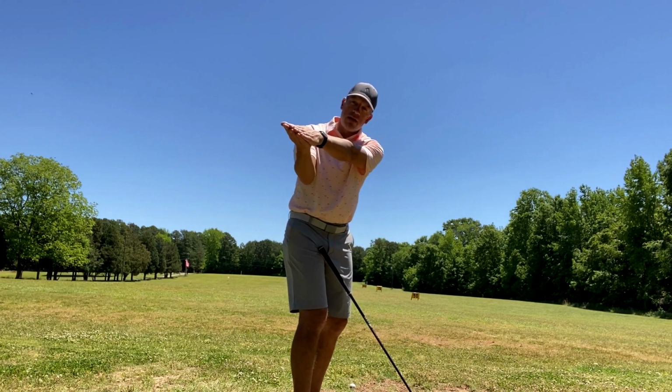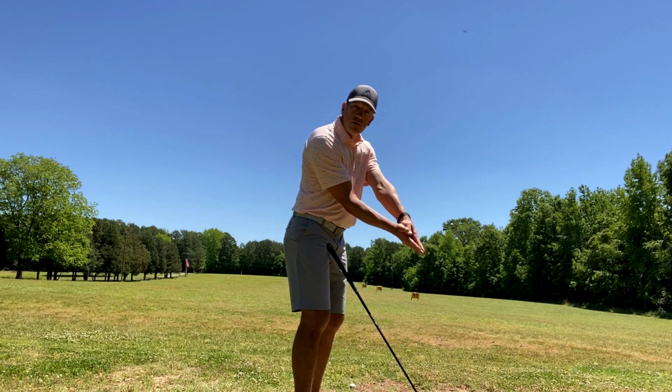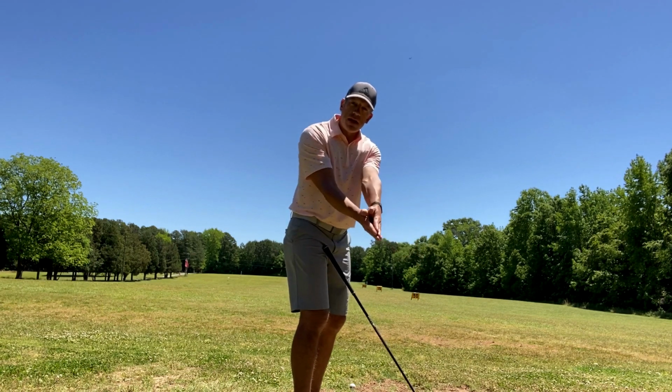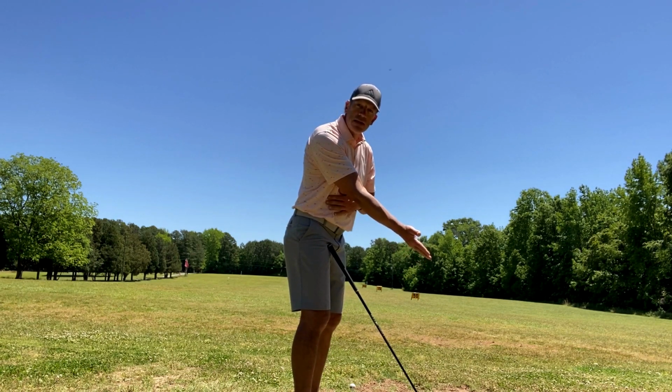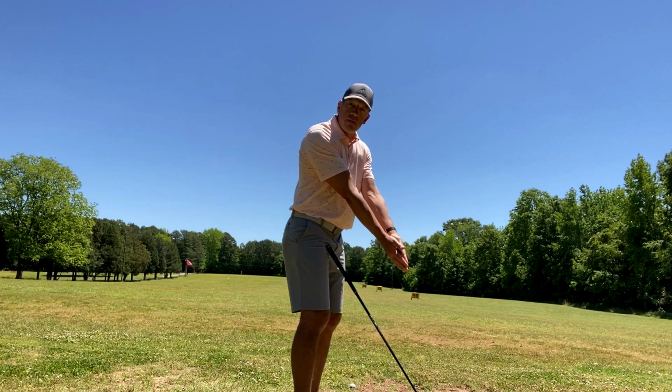Now on the way down, you have to come down into the ball in this sort of way where you can see a window between the forearms. And look at all that space. The elbow isn't touching the body. I have lots of room to swing in through here.